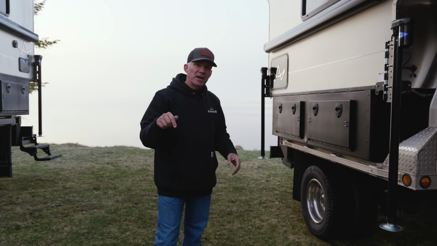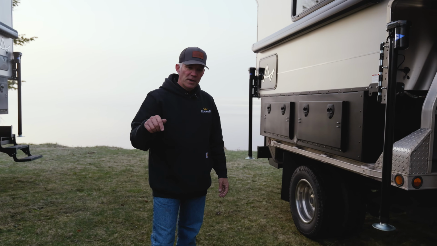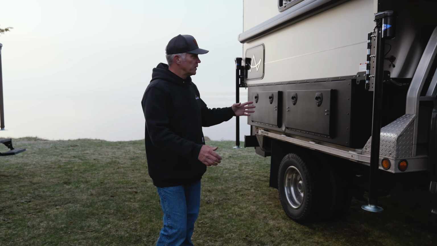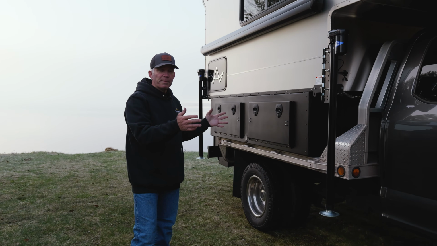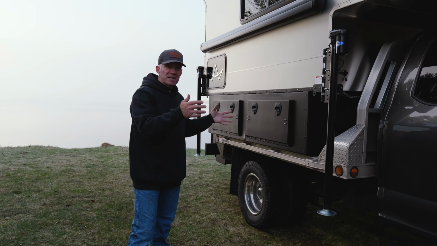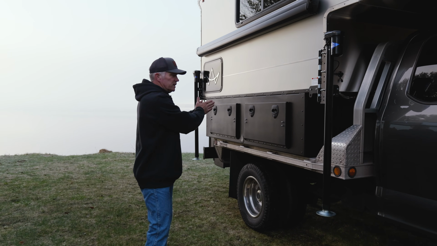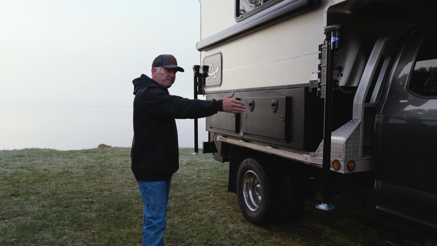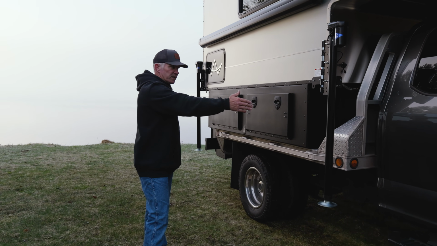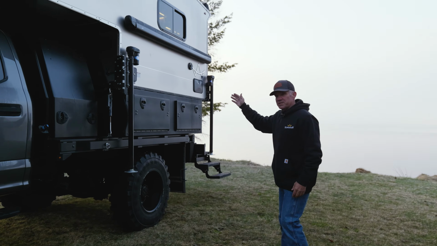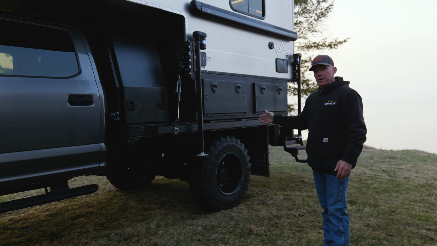So this is an example, this is a Series 8 camper. The box gets checked on our price calculator if you want the CA wide body build. So this is a Series 8 camper on the CA56, and what that does, as you can see, it fills up the whole bed of the CA56. This camper over here is a Series 6 camper.